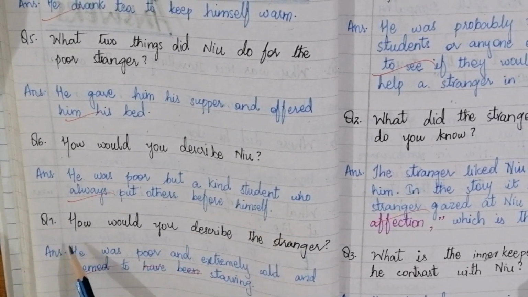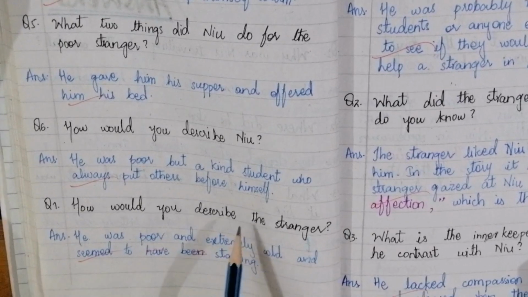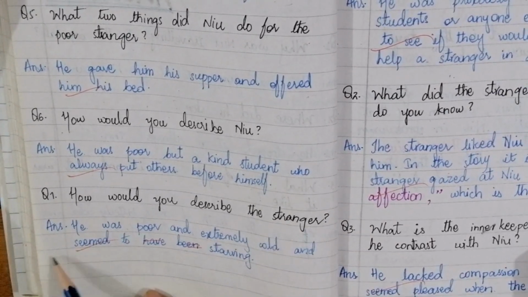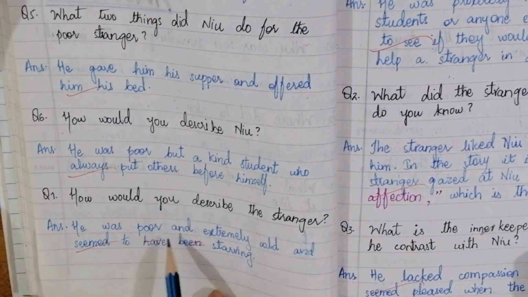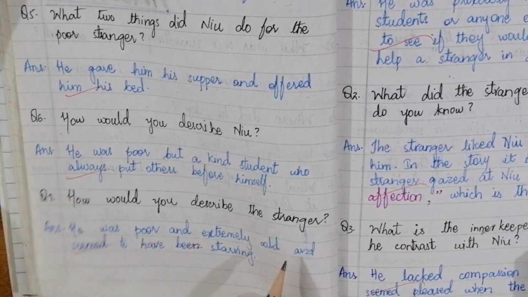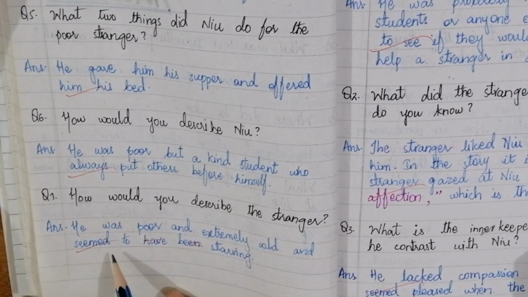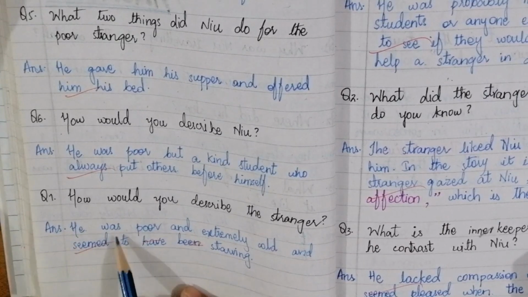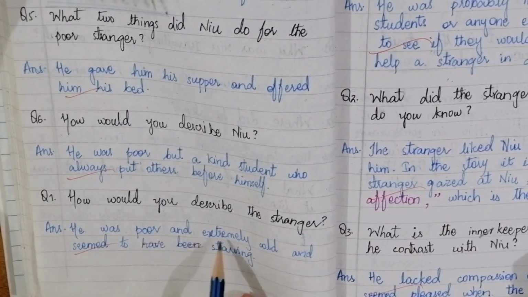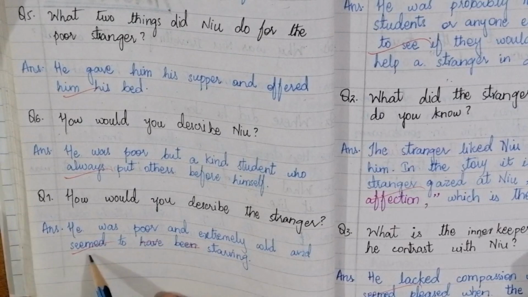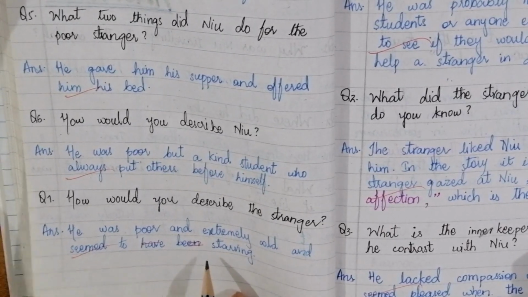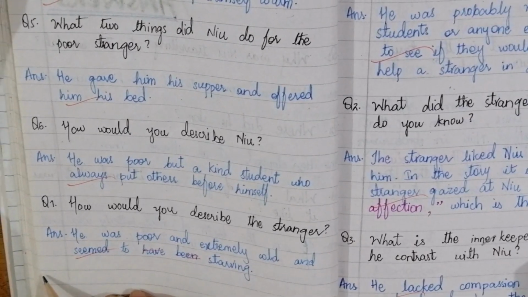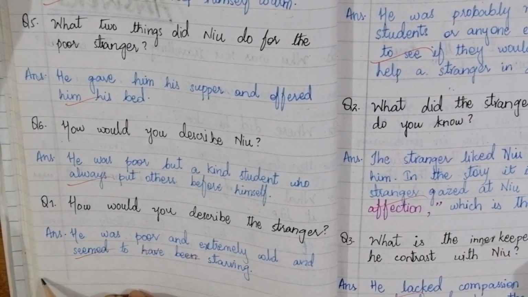Question number 7. How would you describe the stranger? Coming to the question. He was poor and extremely cold and seemed to be starving. Full stop. Now this completes your short question answer category.